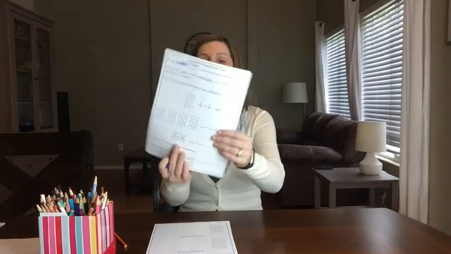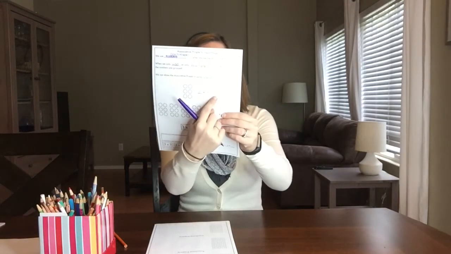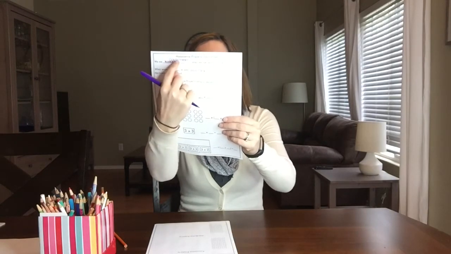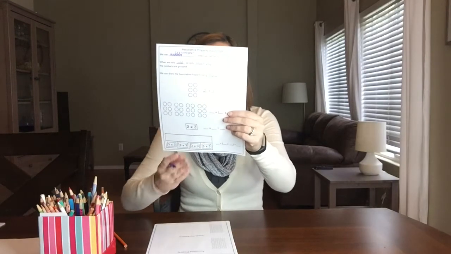Okay, let's look at some examples. So our first array right here is 3 rows of 2. This is just a simple multiplication problem that we've been doing for months now. So 3 times 2 equals 6 is what this one should read. And you can see up here I scribbled out models and wrote parentheses.